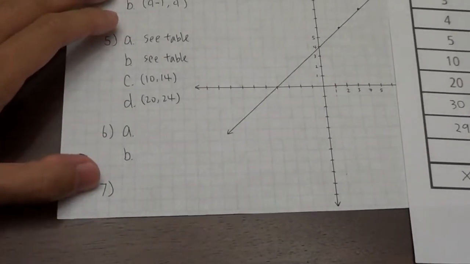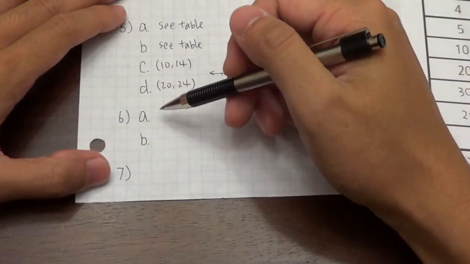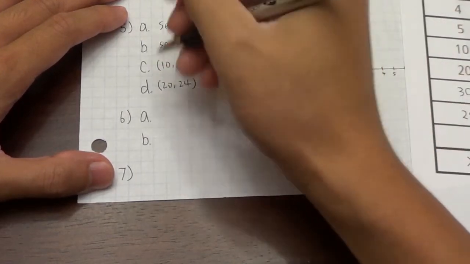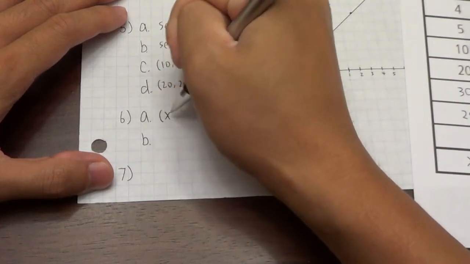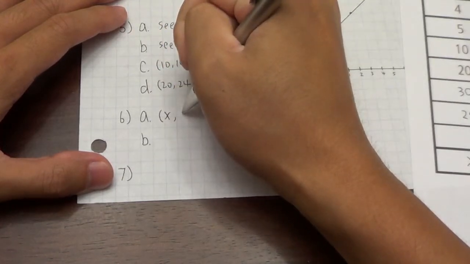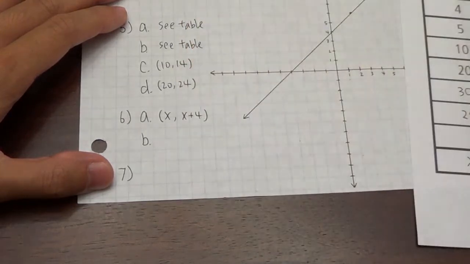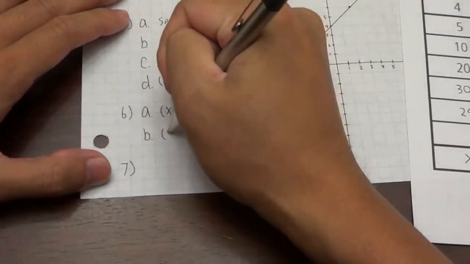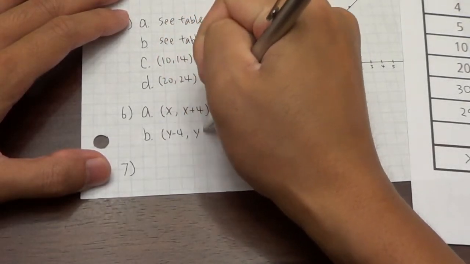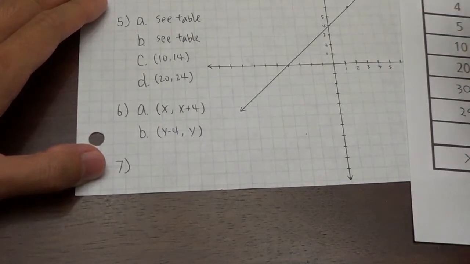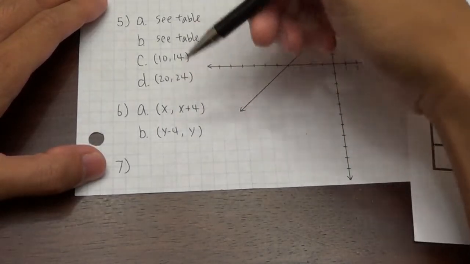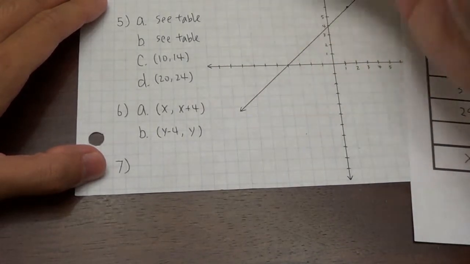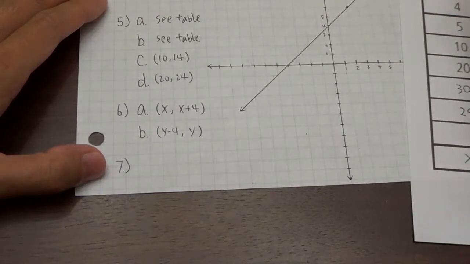All right, so if you look at 6a, what point has first coordinate x? That point would be x, x plus 4. What point has second coordinate y? That point would be y minus 4, comma, y. We're basically writing the same thing as earlier, but we're just using the variables it's defining and then adding or subtracting from that variable to give us the answer.